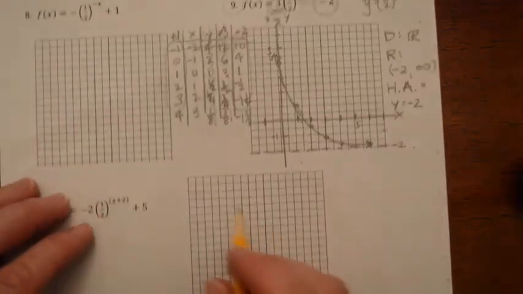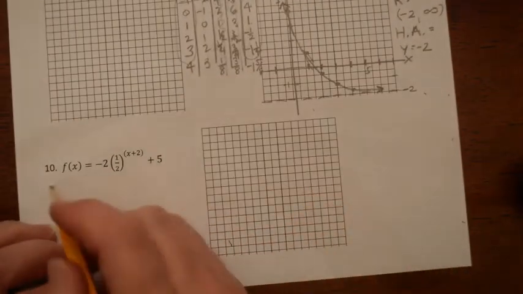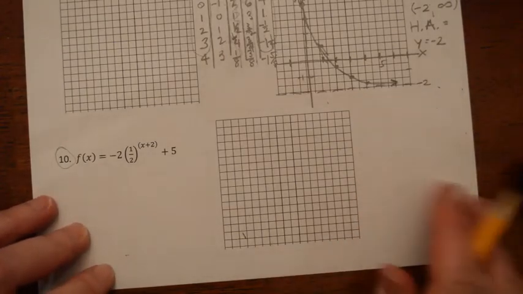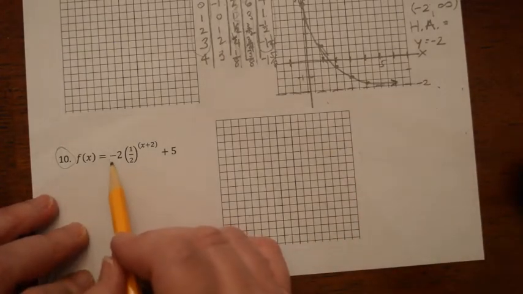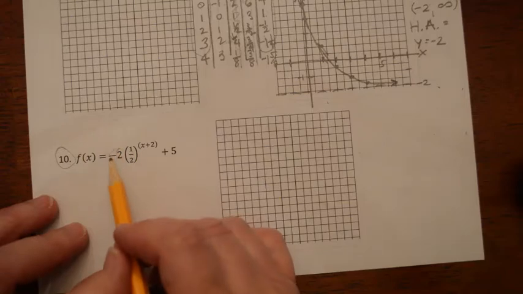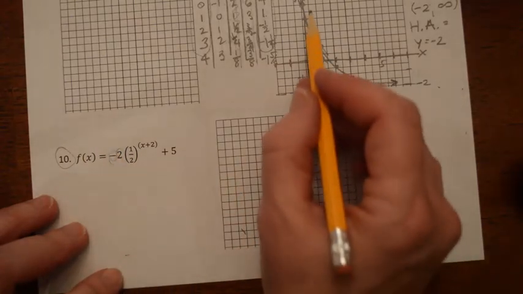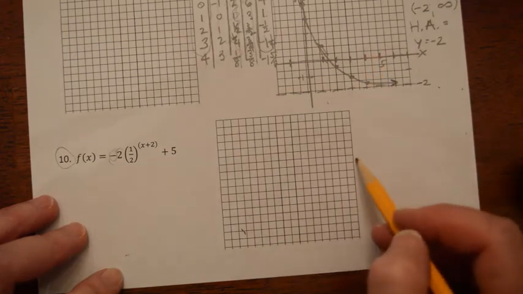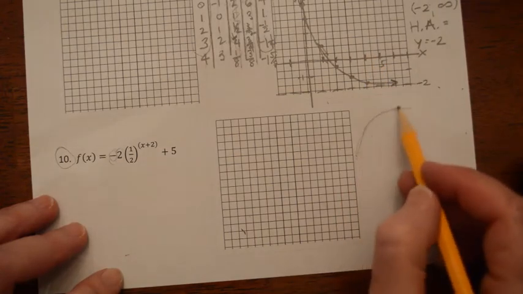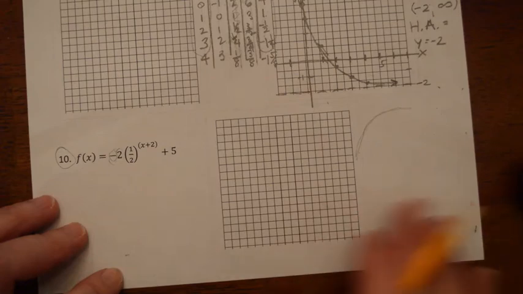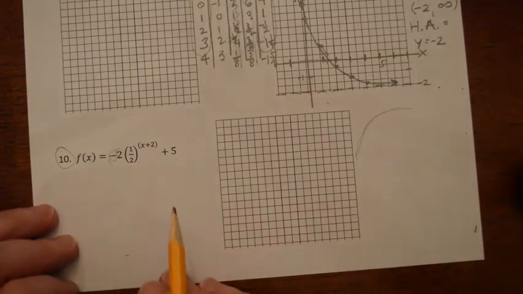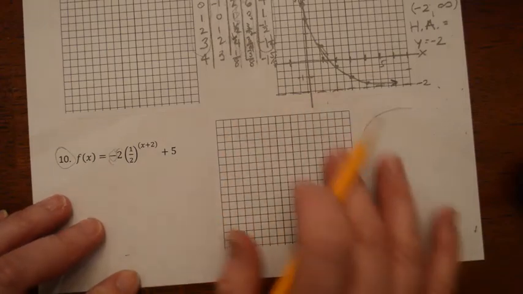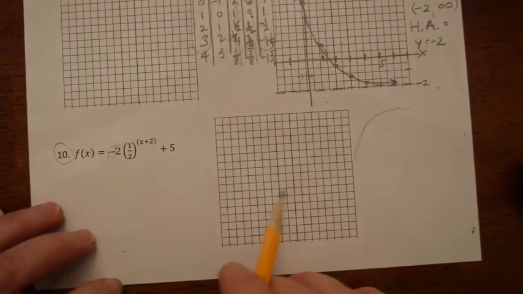All right, so I would really like you to try doing that method with problem 10. You'll have a little bit more room here, which is good. And again, this 2 is going to stretch it, but the negative is going to flip it. So instead of looking like this as exponential decay, it's going to flip it upside down and look something like this. All right, so I want you to graph it again using this method, and then I want you to check the answer key that I've attached just to make sure that your picture looks good compared to it.